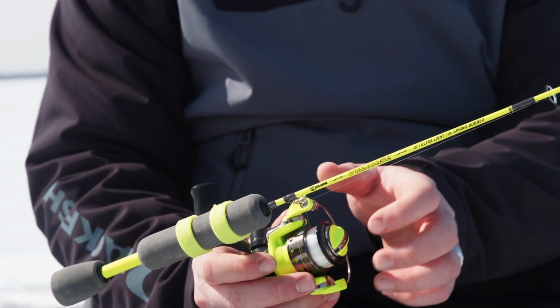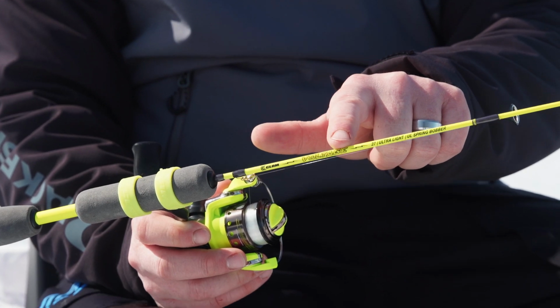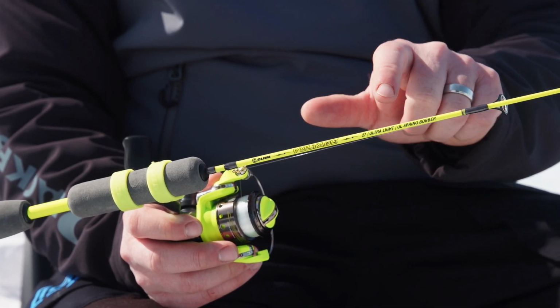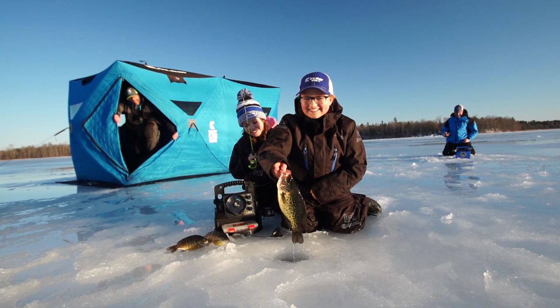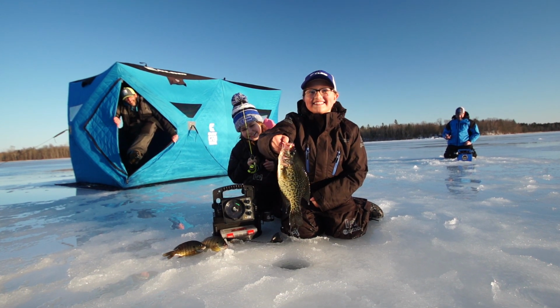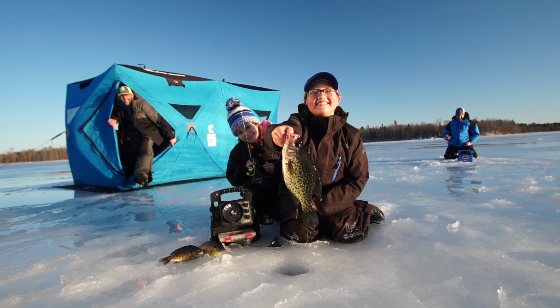We're on Leech Lake today. This is a great combination. So this rod I would use for perch fishing. It's a little bit more stout. You could use it for crappie fishing, and you could use it for bluegill fishing.